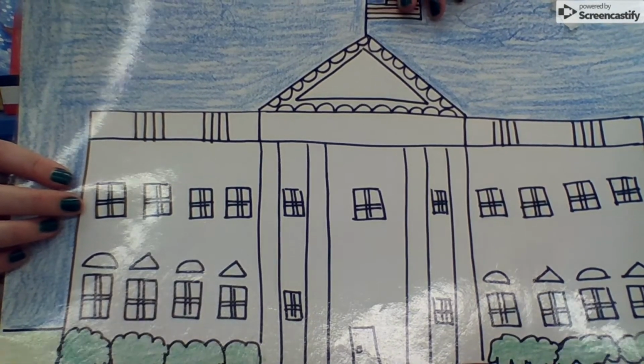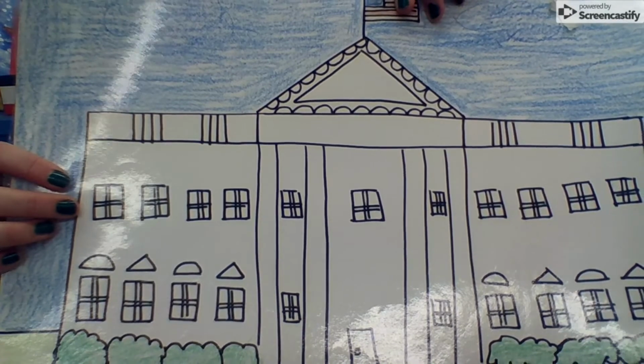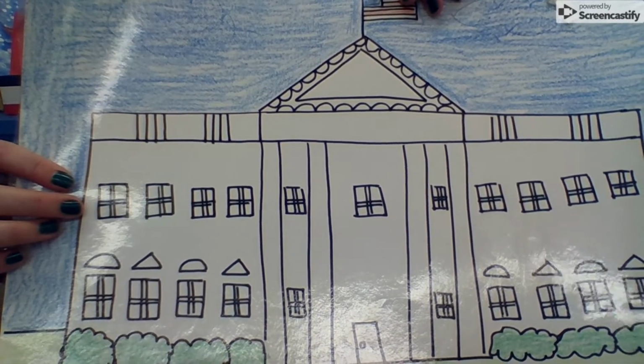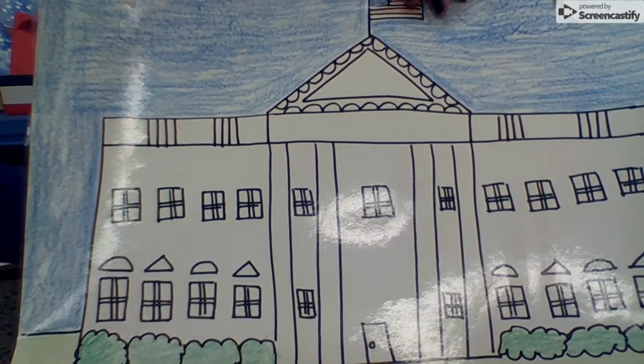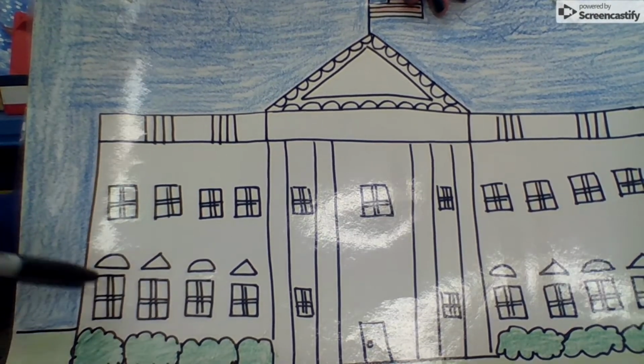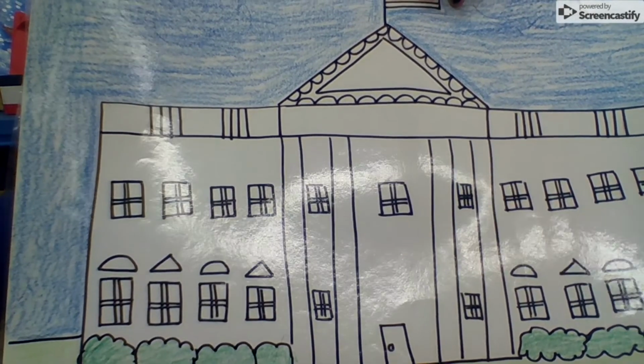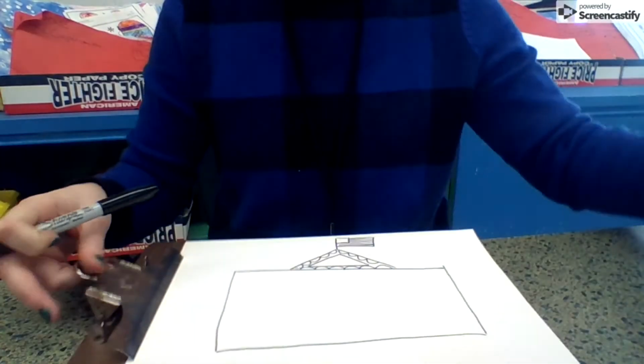Architects also build other things like houses, malls, stores. This school was built and designed by an architect, right? And so that's why we need to make sure we have all the little details, because an architect thought of those and made it look like the White House.